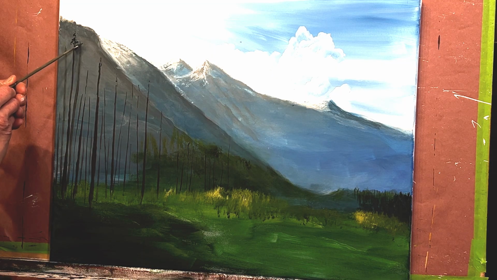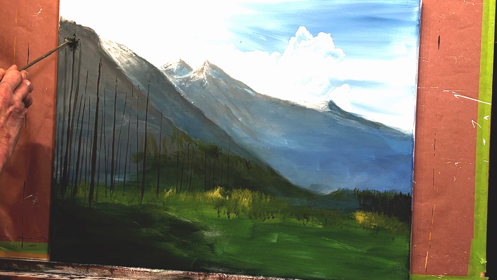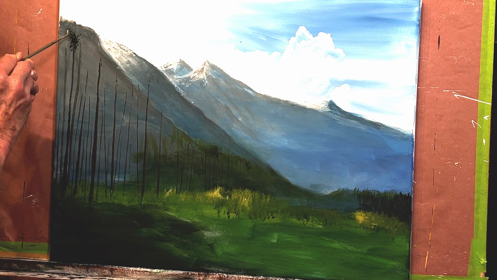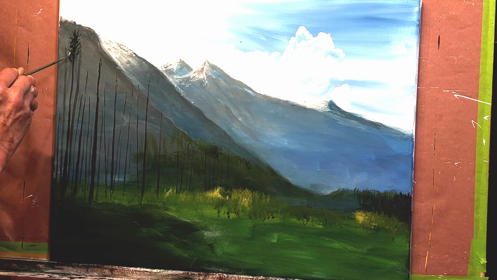And I'm going to touch and kind of pull over and down a little bit. Actually, those trees are not down. The limbs are pointed upward. So we're going to do them upward. Something like this.